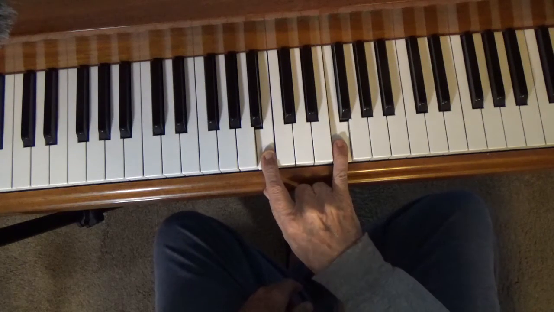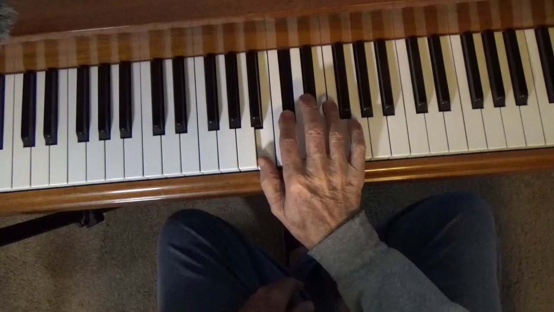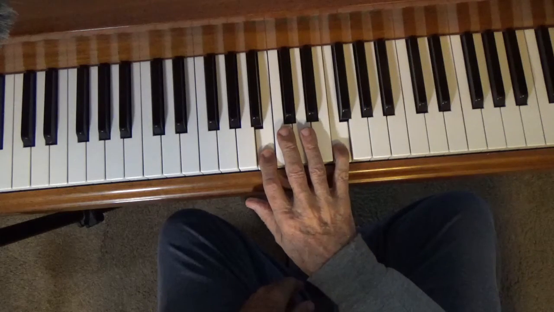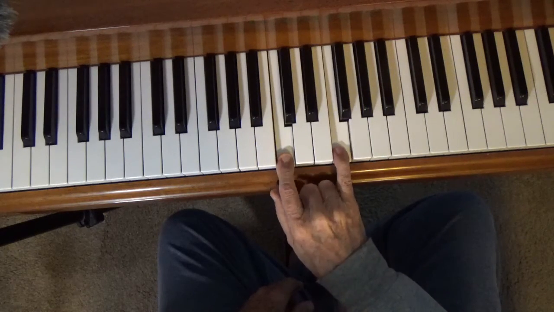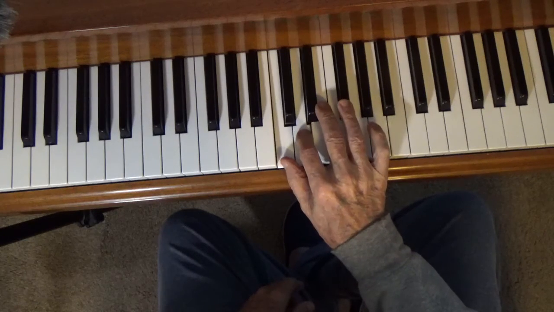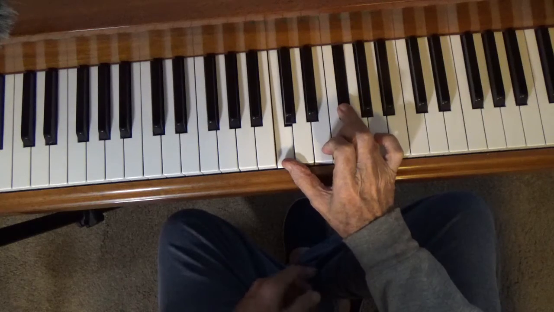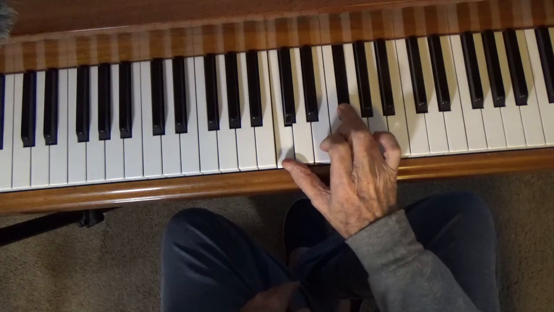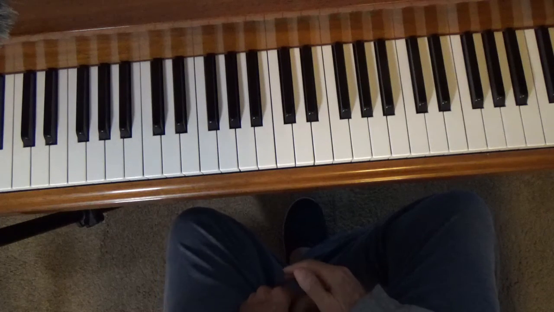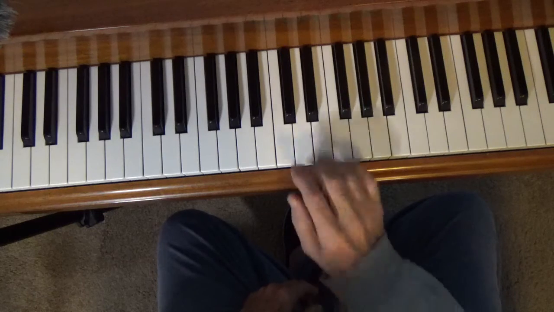Now, an interesting thing about these intervals is that these are tritones. Whole step, whole step, whole step. 3 whole tones is a tritone. There's a major fourth, there's an augmented fourth, and guess what? A step, and another step, there's a tritone. This tritone is, of course, one of the most important intervals in the dominant chord.